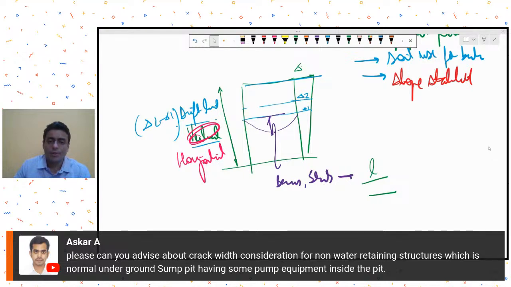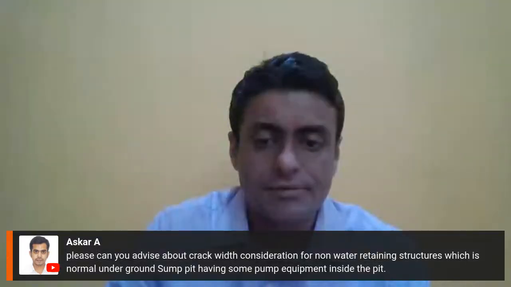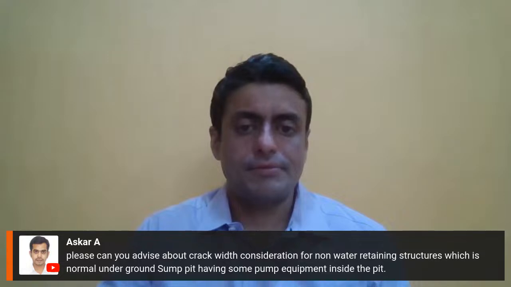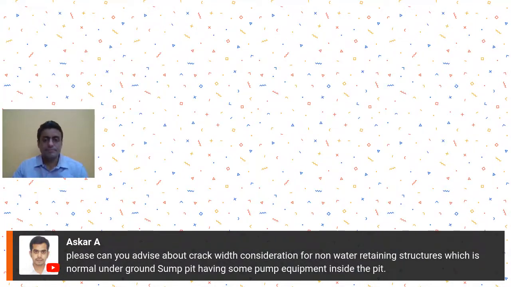I'll just show you that portion of the code. It's quite clear over there. There's no scope for any confusion. So the starting of section 5. Yeah.